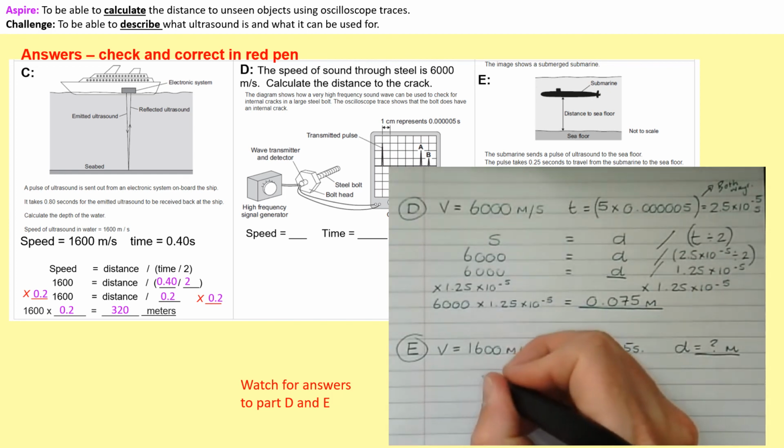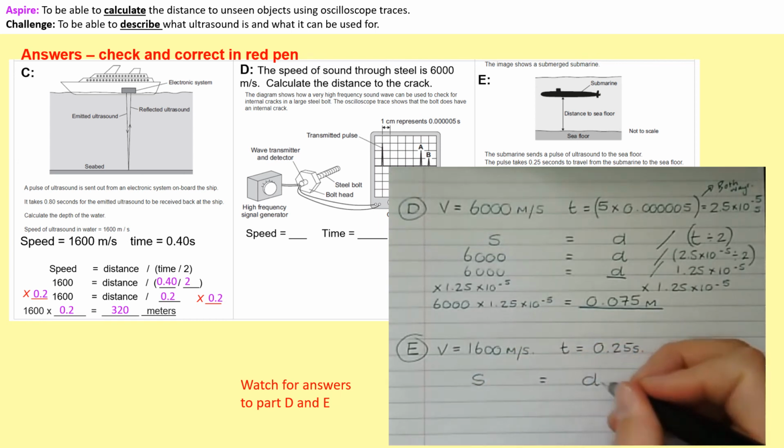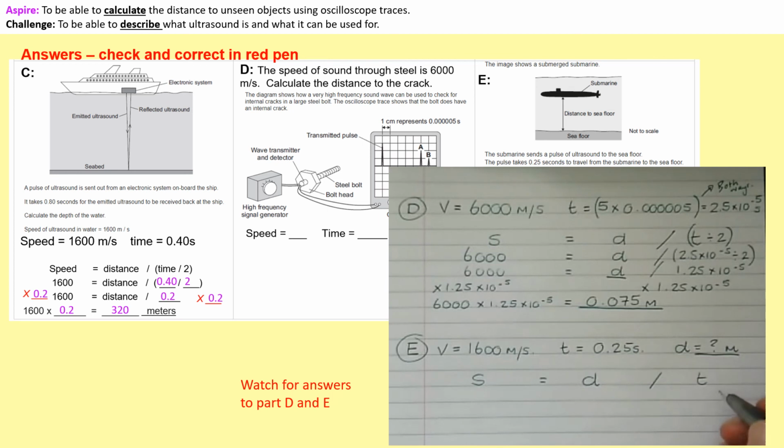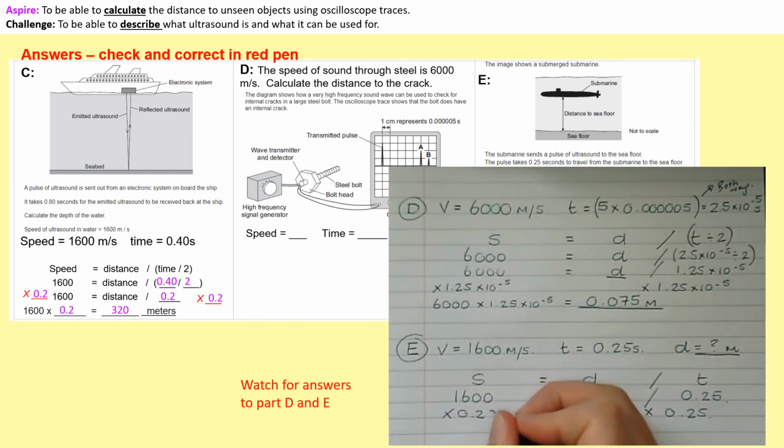So write out our formula. Speed equals distance divided by time. It doesn't need to be time divided by 2 because it's only going one direction. So we've got 1600 equals distance, which is unknown, divided by 0.25. Okay, now we are at a point where we need to rearrange because we want to find distance. So we do the inverse, which is multiply by 0.25. Same to the other side, multiply by 0.25. Make sure that the decimals are obvious for whoever's looking at your paper. And now we're just going to simplify this down.